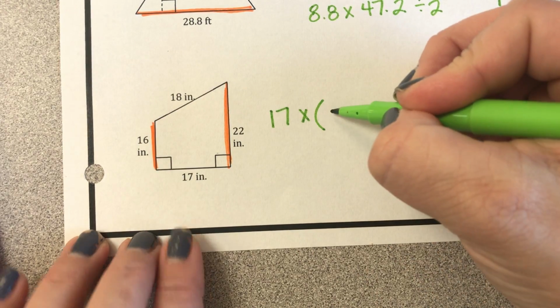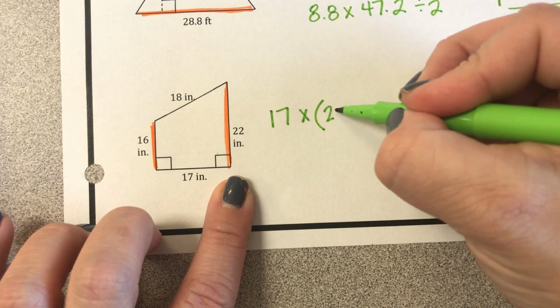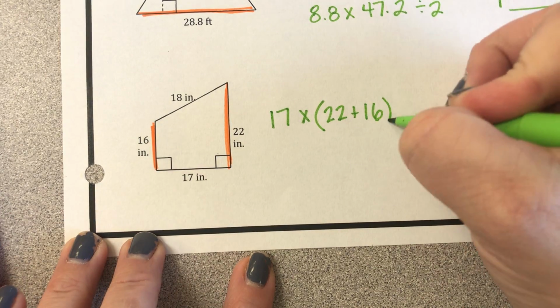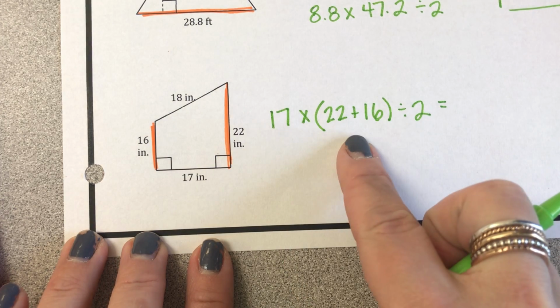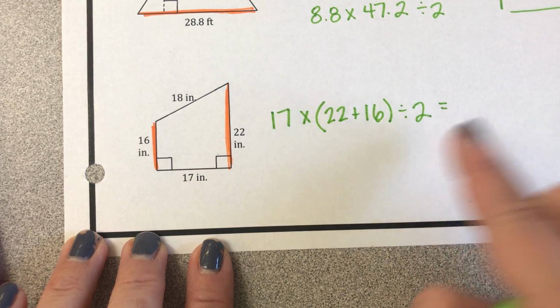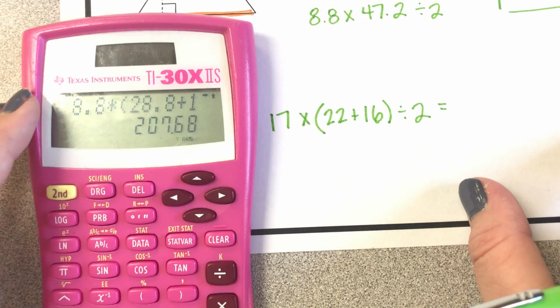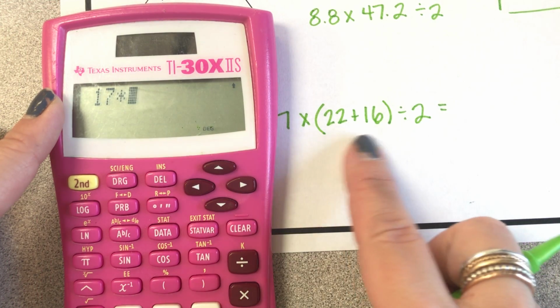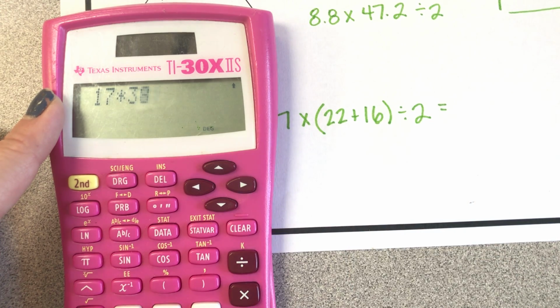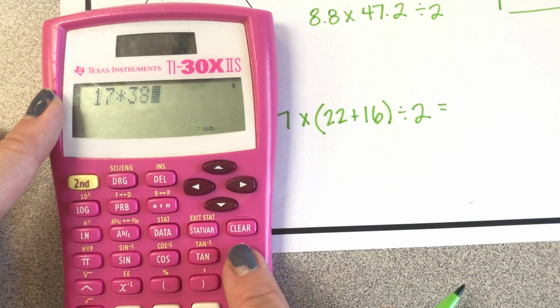Times, my bases are 22 and 16, and then divided by 2, because that's the formula. The height times the sum of the bases divided by 2. So 17 times, if I added those together, 22 and 16, it's 38, and then divided by 2.